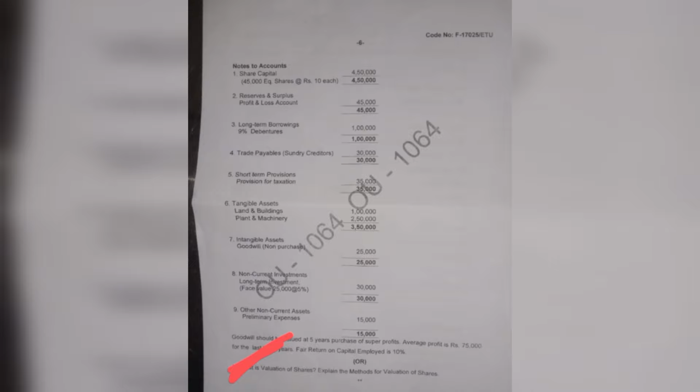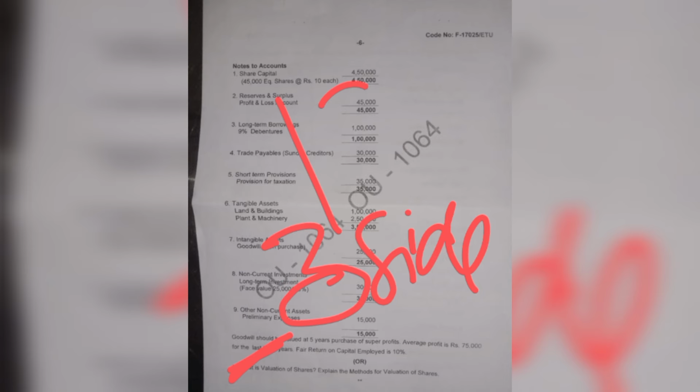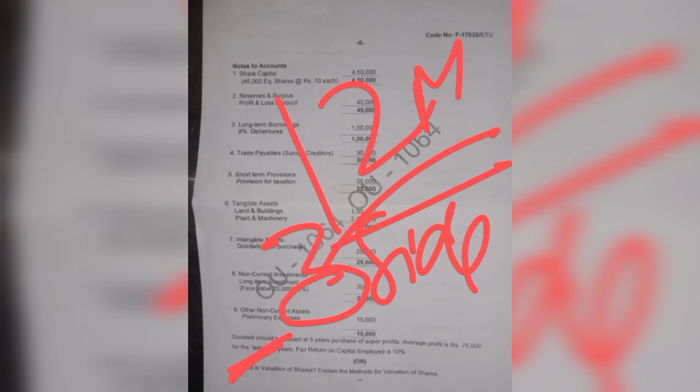This is a simple thing. And the next method is the yield basis method. What is the formula for the yield basis method? Expected rate divided by normal rate into 100. Right? Very easy question. And the fair value method means net assets method plus yield basis method divided by 2. If you have written like this, in 3 sides, then 12 marks you will definitely get.